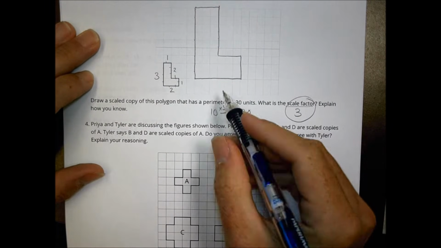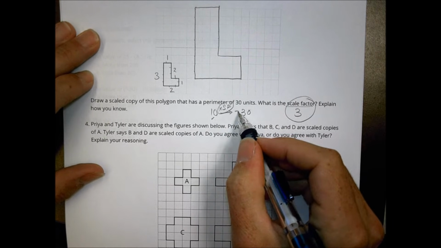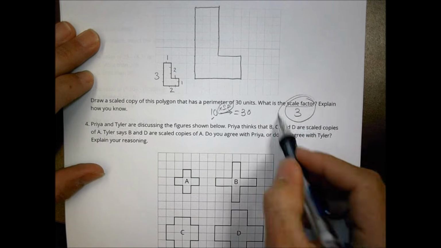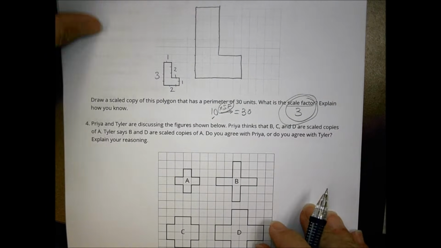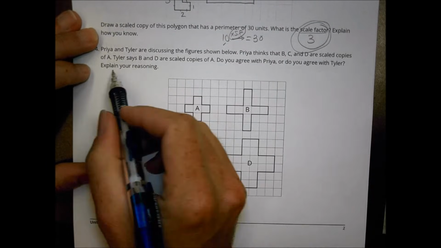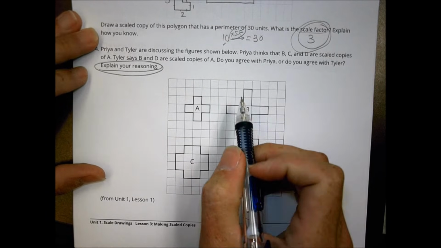Again, the key was I took my original perimeter times the scale factor gives me 30, and I knew that what times 10 gives me 30? 3, and I had to know my scale factor. And for your last question, it's one you have to write about and describe your own reasoning, so make sure you write a nice good sentence or two to explain your reasoning to discuss these figures.